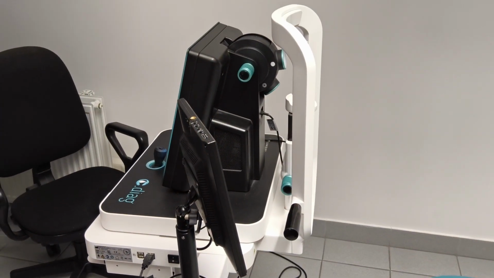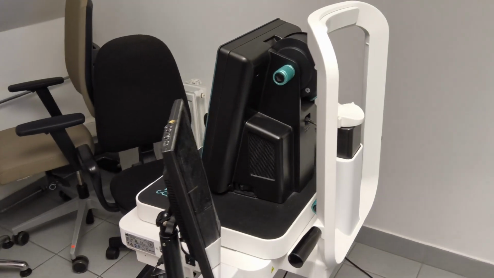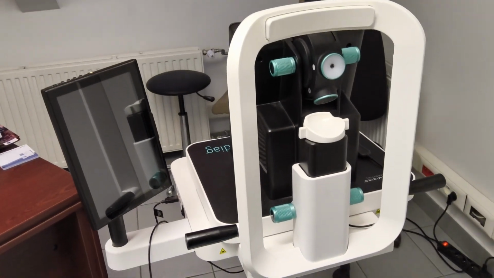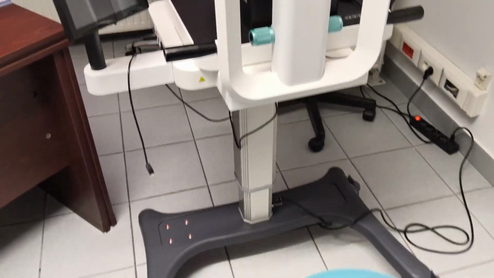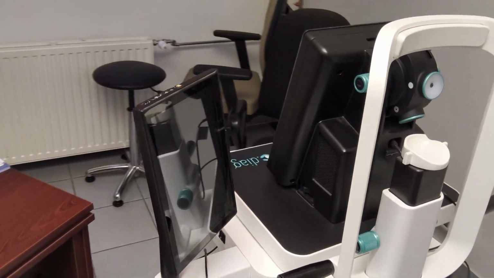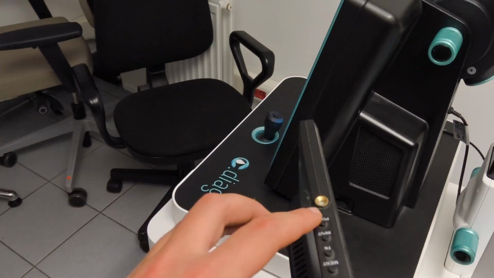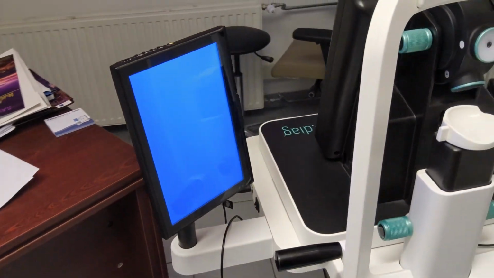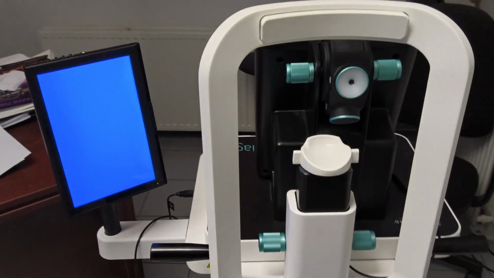Let's start with the exterior. C.DIAG, as you can see, is computer together with the machine. It has minimalistic design. It has also medium-sized footprint, so it fits easily to most clinics. There is a tablet on the side, and this tablet is meant for the patient. It's an extra. You don't have to buy this.